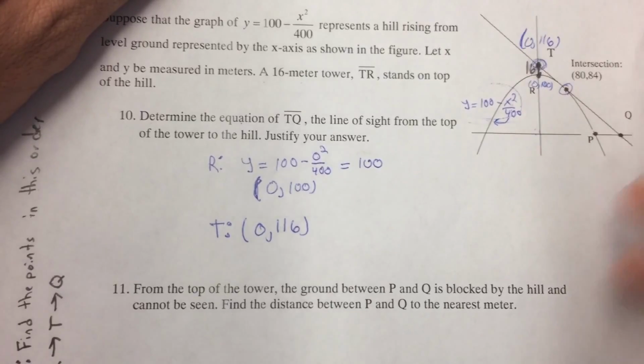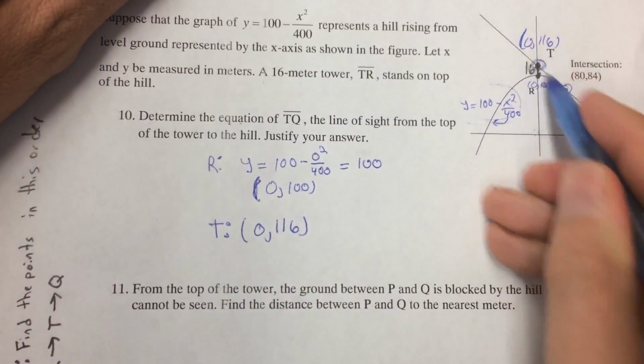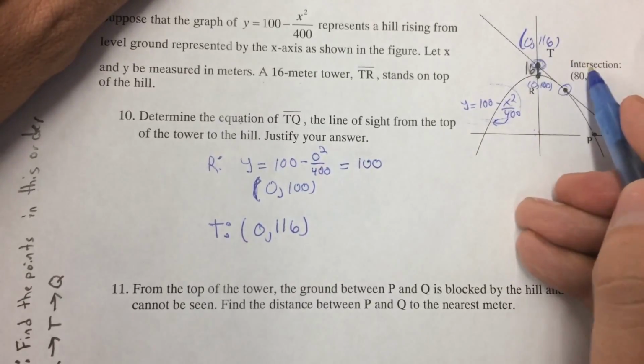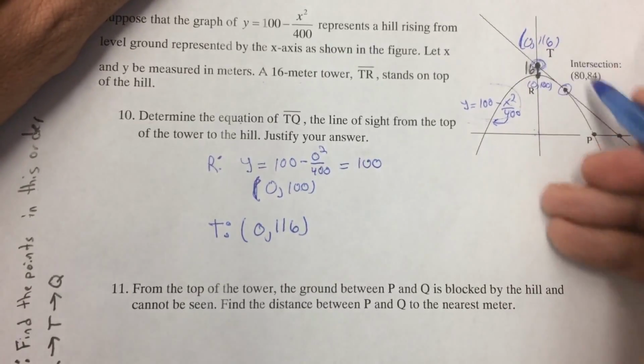Keep in mind what we're trying to do here. Our big goal is to find the equation of TQ. We found a second point so that we can find the slope of TQ because we need a point and a slope.